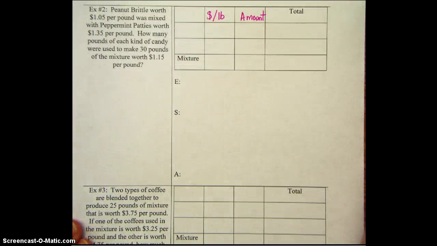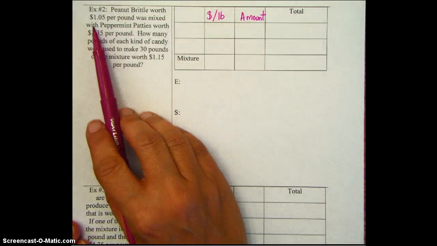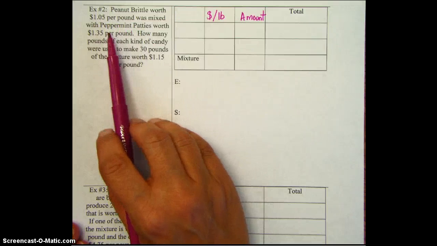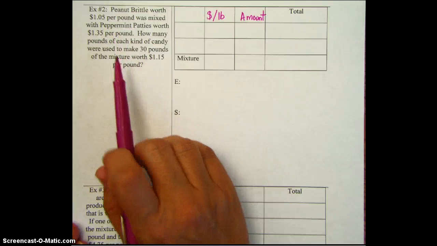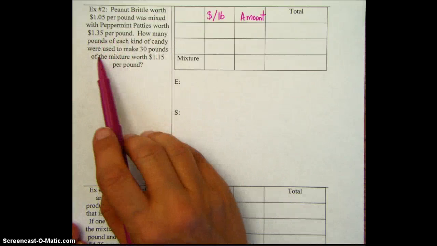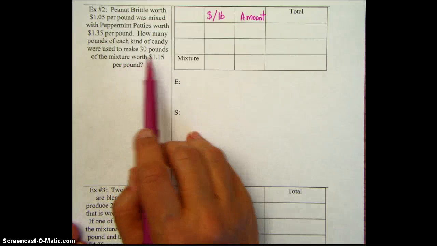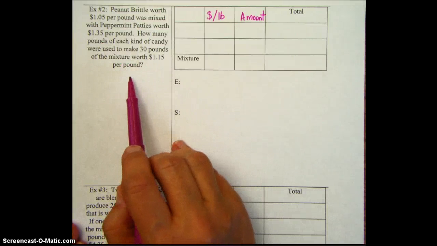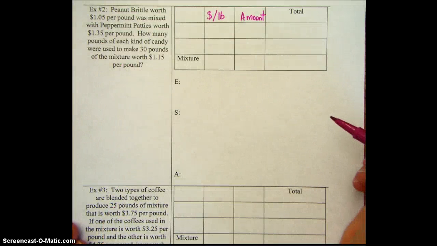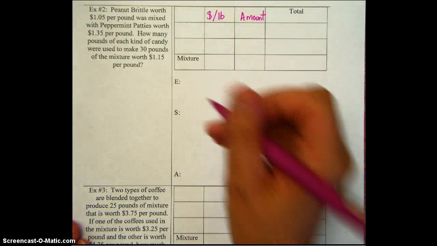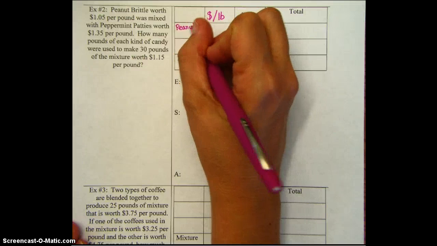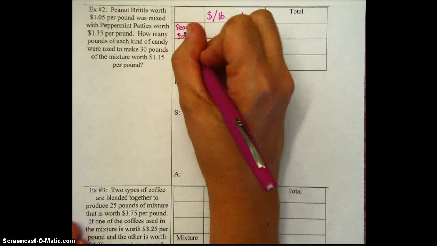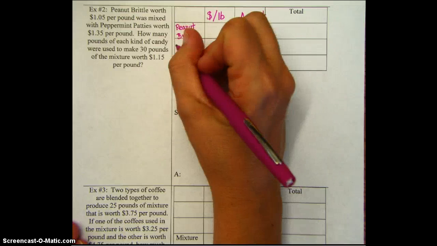Let's try another one. Peanut brittle worth $1.05 per pound was mixed with peppermint patties worth $1.35 per pound. How many pounds of each kind of candy were used to make 30 pounds of the mixture worth $1.15 per pound? The first thing you want to ask yourself is what types of items do we have? In this case, we have peanut brittle, and we have peppermint patties. So we're going to write those labels along the left-hand side.